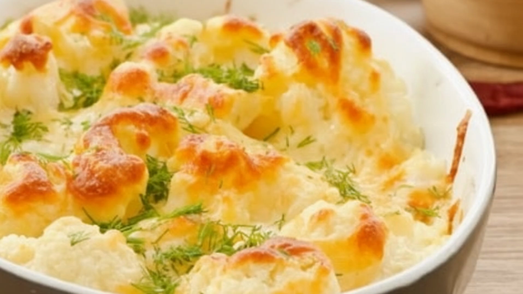Cauliflower and egg casserole. Ingredients: chicken eggs, cauliflower, sparkling water, greens, butter. Preparation: pre-boil the cauliflower in salted water for 3 to 5 minutes. Whisk the eggs with sparkling mineral water. Grease a baking dish with butter. Place finely chopped cauliflower into the dish and pour the egg mixture over it. Bake in the oven for 10 to 15 minutes.